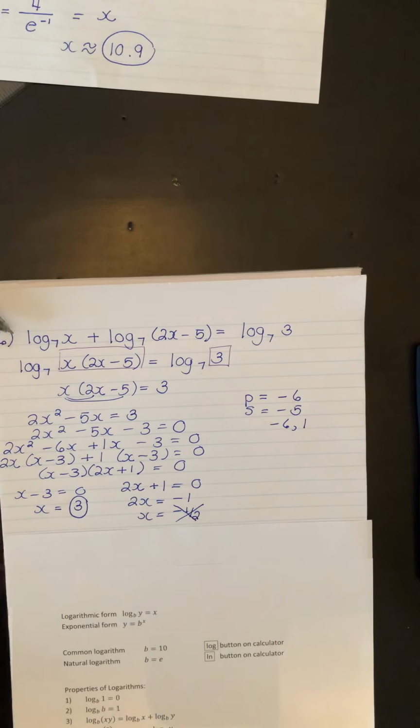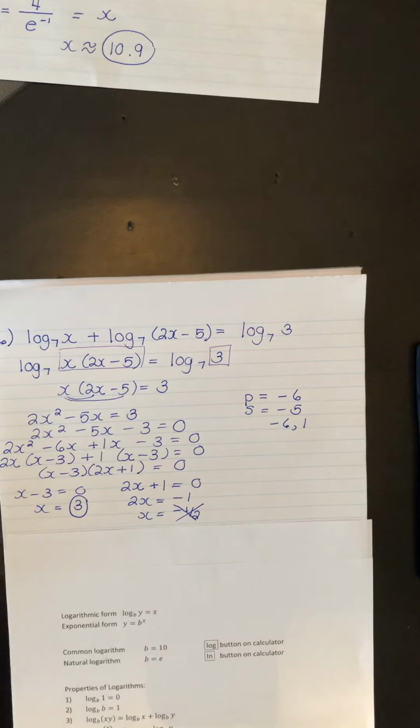Okay, so let's take a quick look at what we did. First, we combined the logarithms on the left. Each side was a single logarithm of base 7, so we equated the arguments and then we solved the quadratic. If you want, you would take this form here and use A is 2, B is -5, and C is -3. You could use the quadratic formula and you'd get these same two results, 3 and -1/2. Since the logarithm of a negative number is undefined, we keep only the answer of 3.